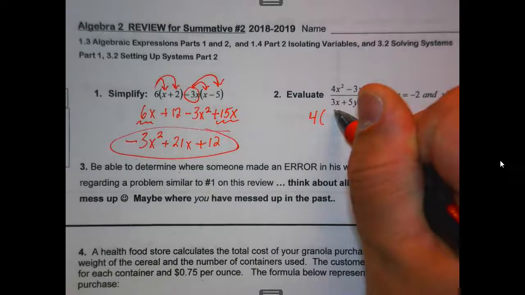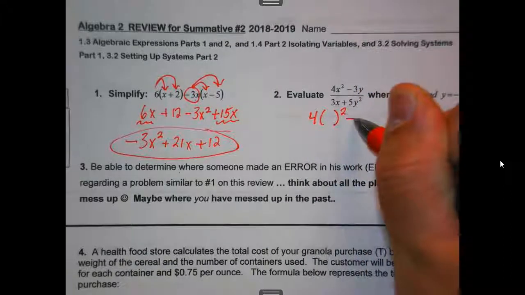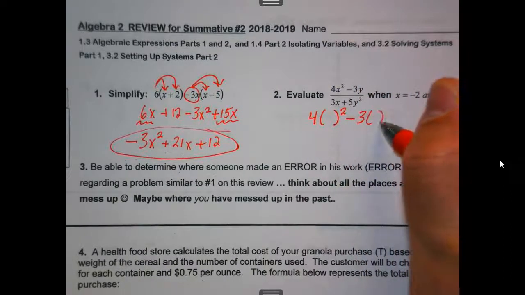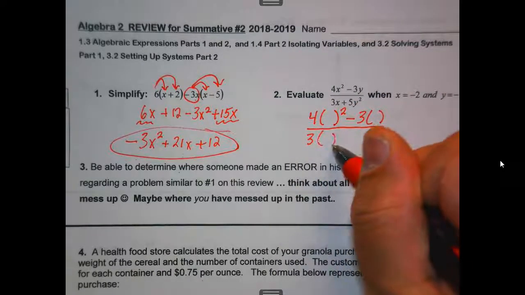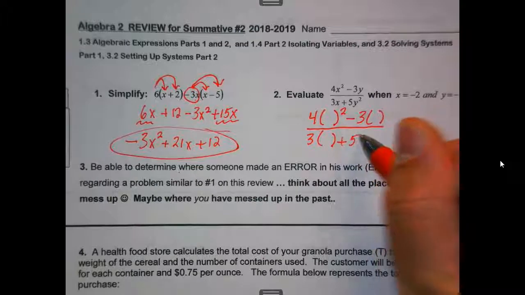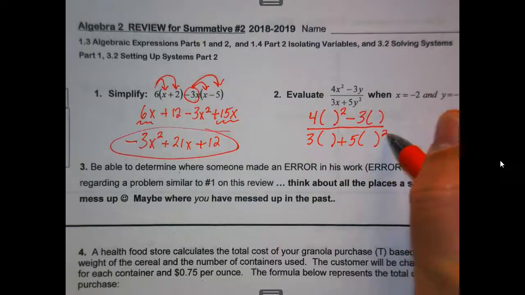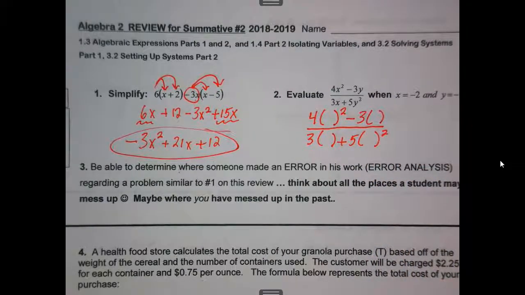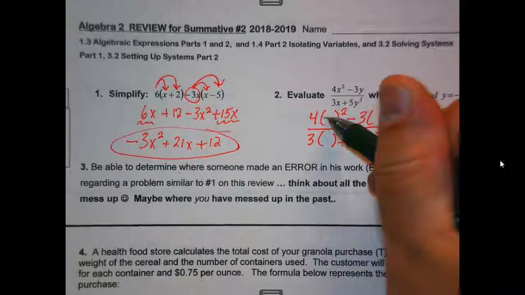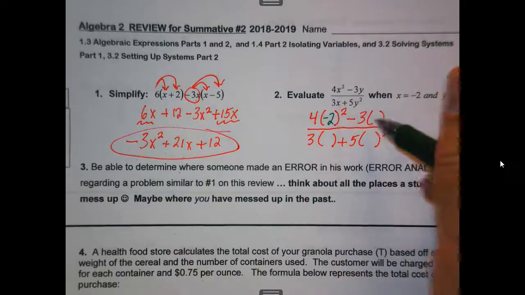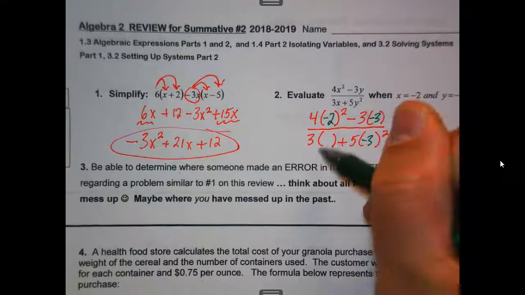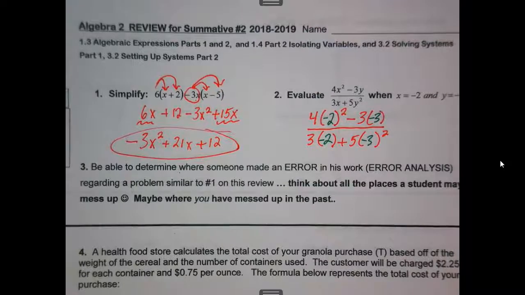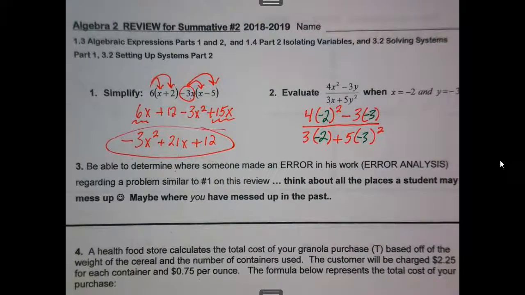I'm going to substitute in my x value squared minus 3, substitute in my y, and 3, substitute in x plus 5 times substitute in y squared. If you do this and you do the right substitutions, at least I can give you credit. I probably would even give you full credit.